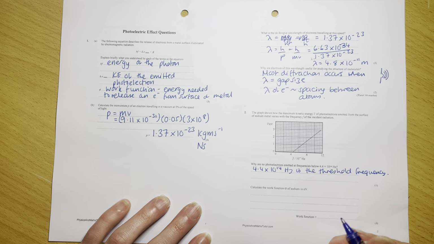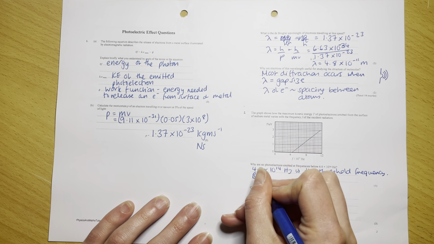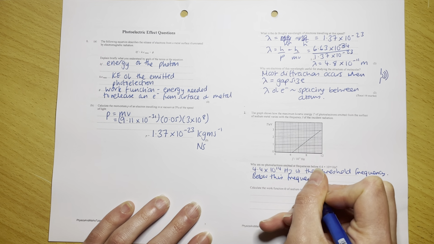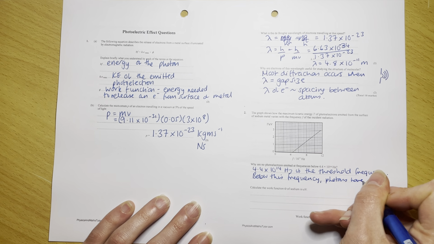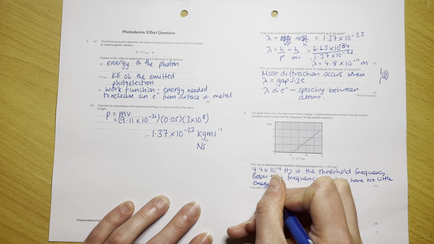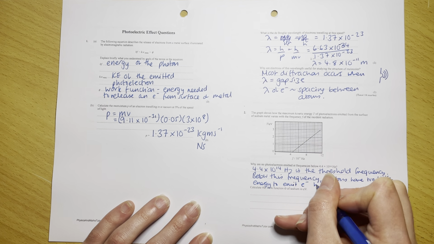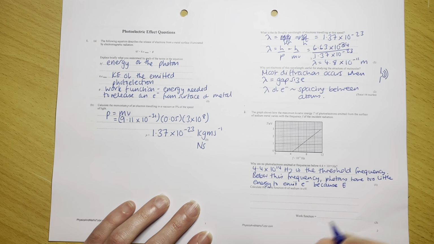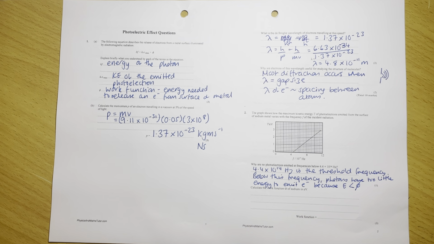And what we can say is that below this frequency, the photons have too little energy to emit electrons, because what we'd find is that the photon energy would be smaller than phi, which is the work function.